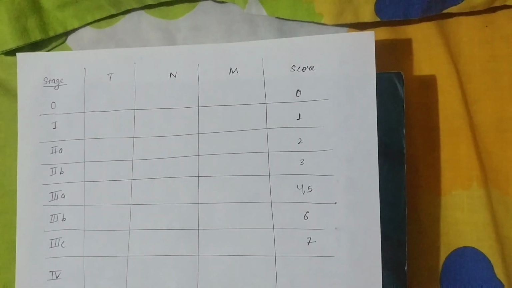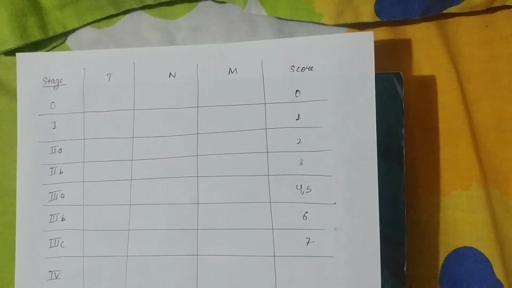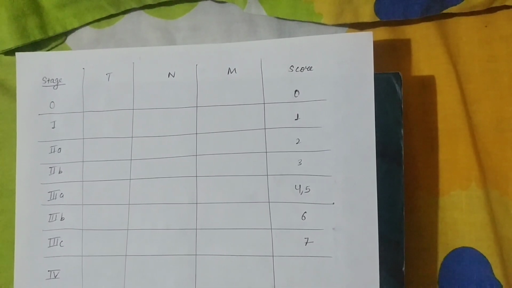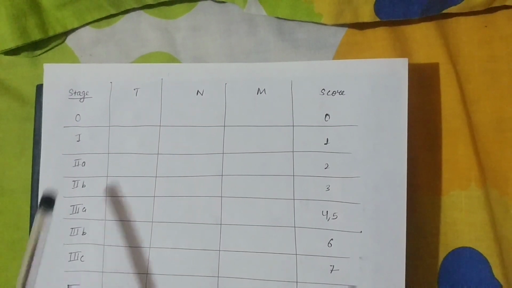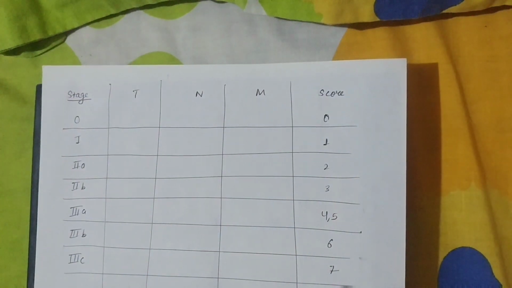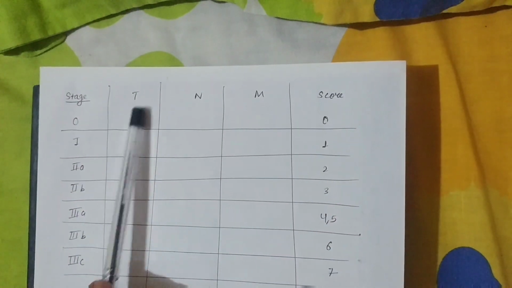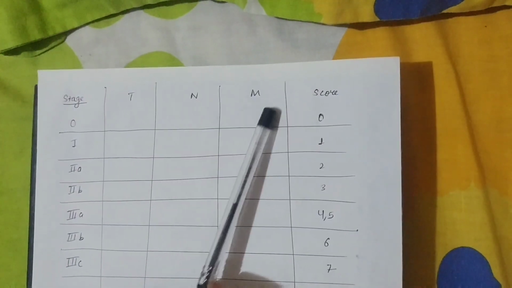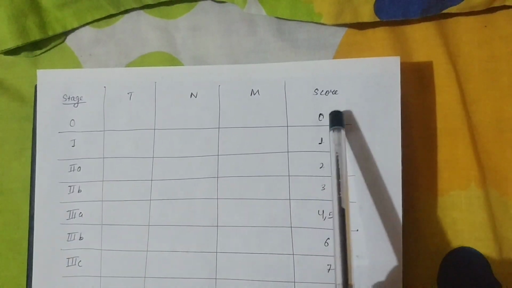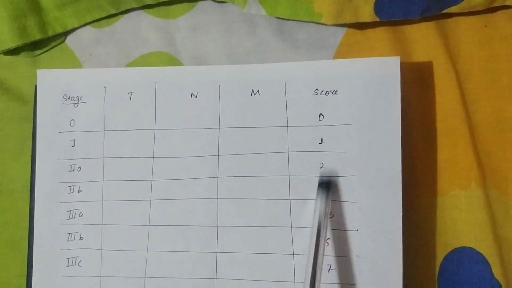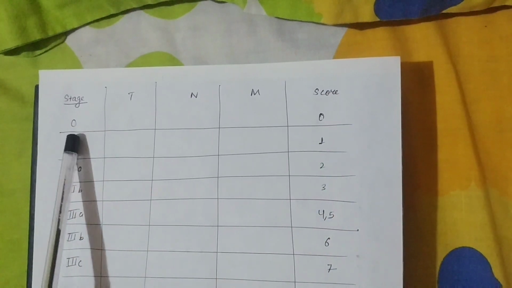So this is a very easy way to memorize the TNM staging for breast carcinoma. So I have laid out a format of different stages, and the TNM stands for the tumor size, lymph node involvement, and the metastasis. So let us assume that we can give these respective scores to these stages.